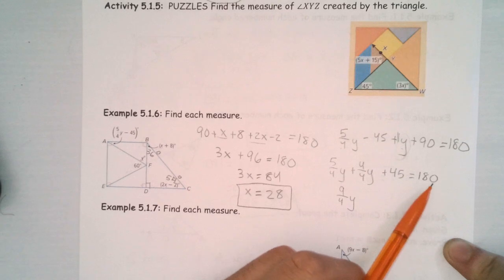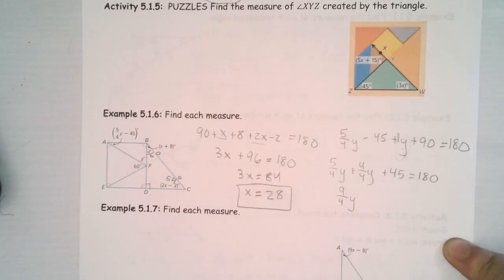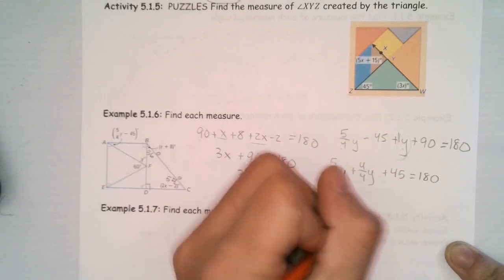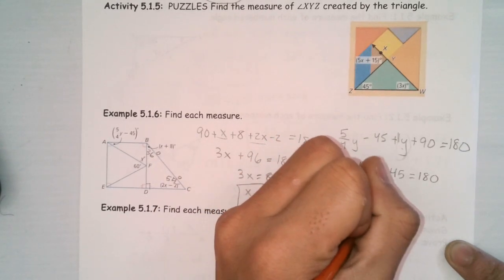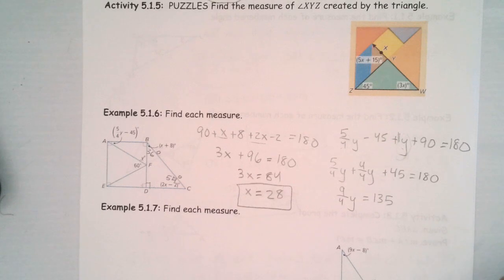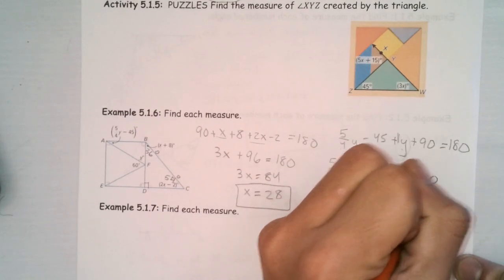And let's subtract 45 from both sides. If I subtract 45 from both sides, I get 135. Multiply both sides by 4. So 135 times 4 is 540, and then divide by 9. And you get 60. So I know y equals 60.